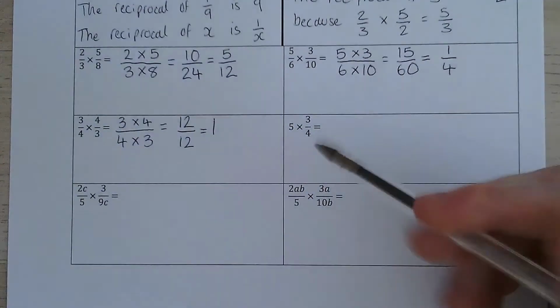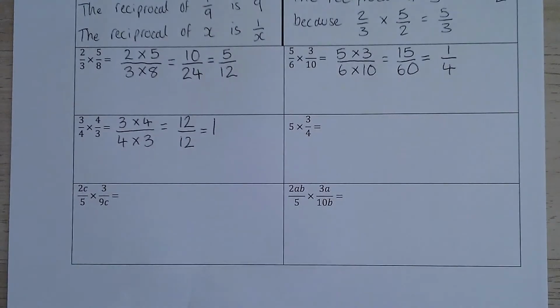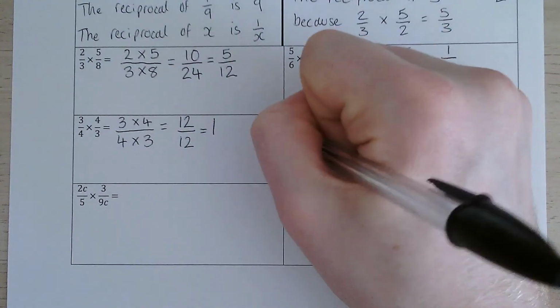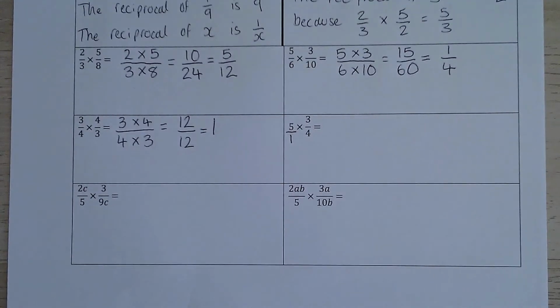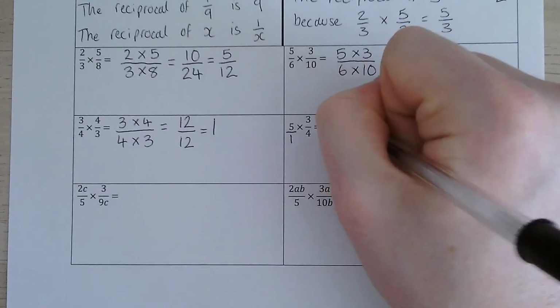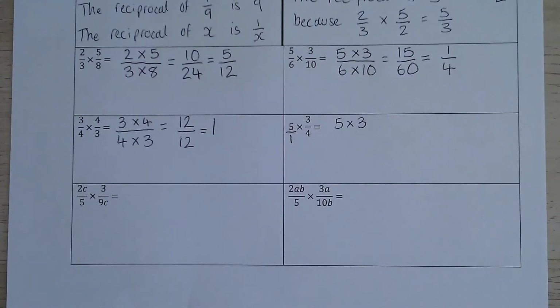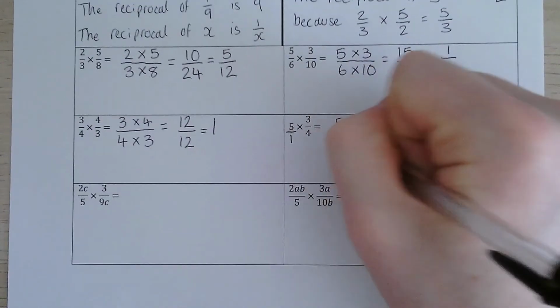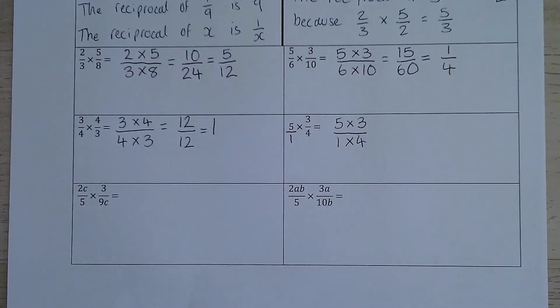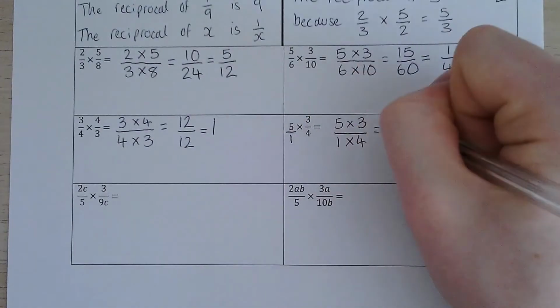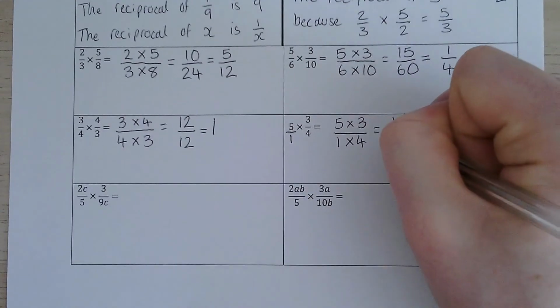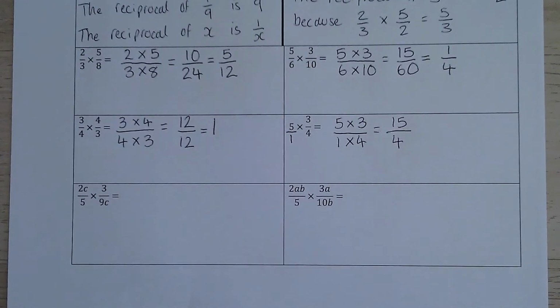Question 4 has an integer multiplied by a fraction. To solve this calculation, we are going to write the integer as a fraction. 5 will be the same as 5 divided by 1. So we're going to multiply the numerators together to get 5 times 3, and the denominators together to get 1 times 4. 5 times 3 is 15, 1 times 4 is 4. So our final answer here is 15 over 4.